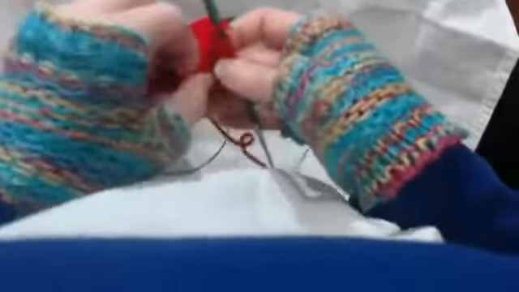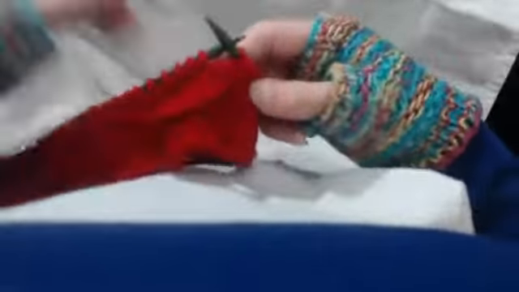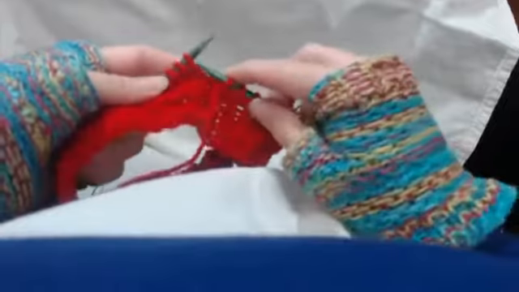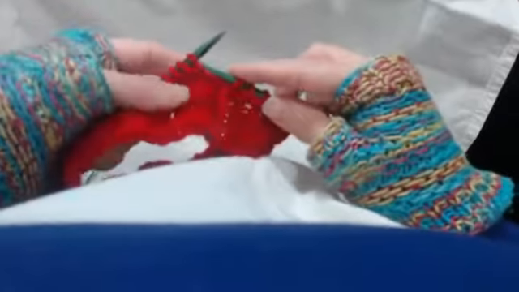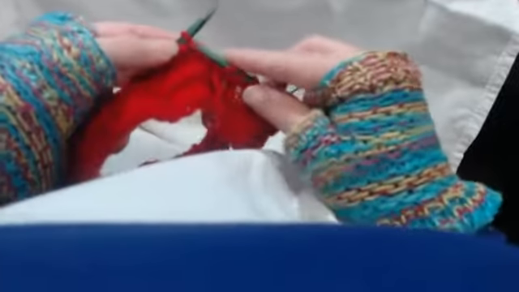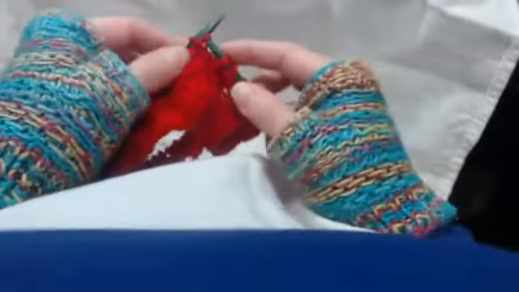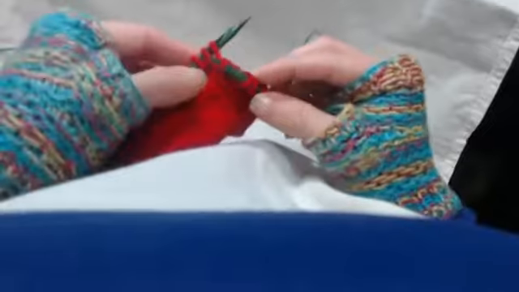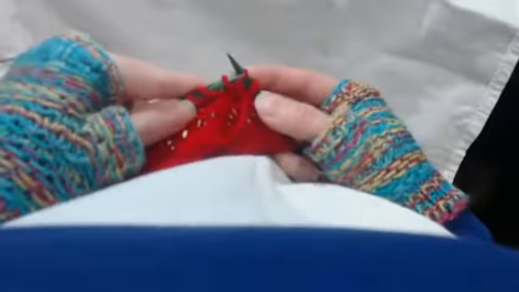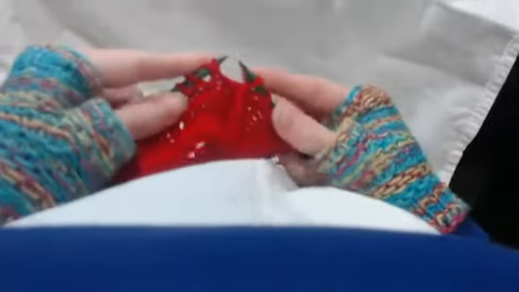So it's very much the same sort of process that I demonstrated earlier, but in reverse. This is almost a little easier because the purl bumps are a lot easier to see than the knit stitches. So you're just going to grab that purl bump right in the front. You're going to put it on your left hand needle tip.